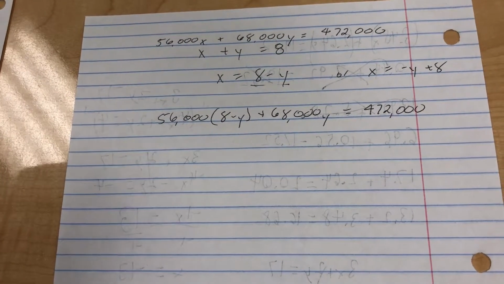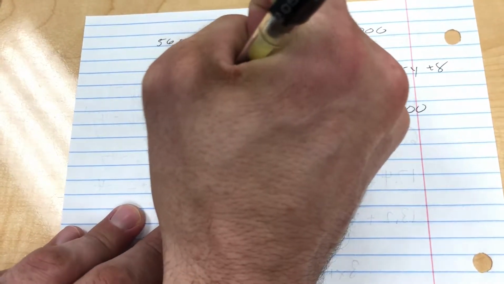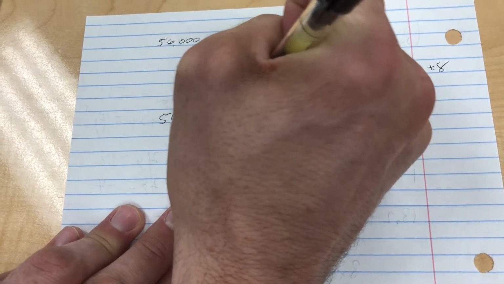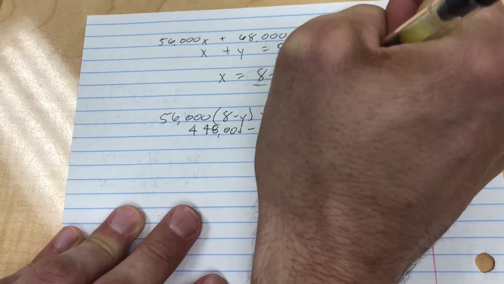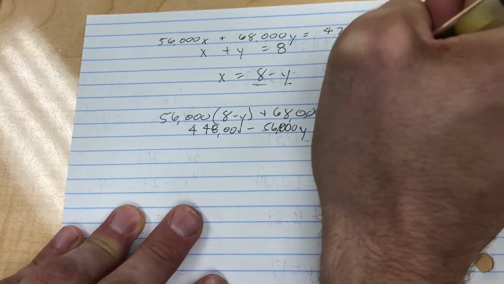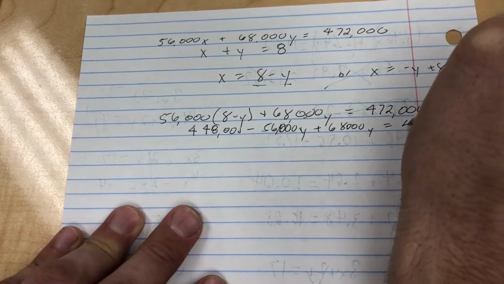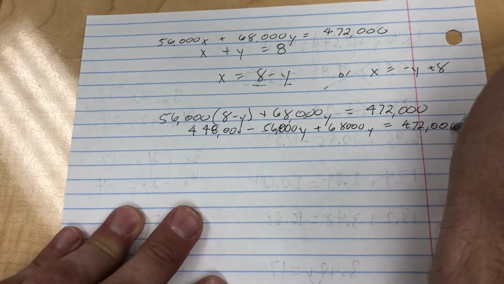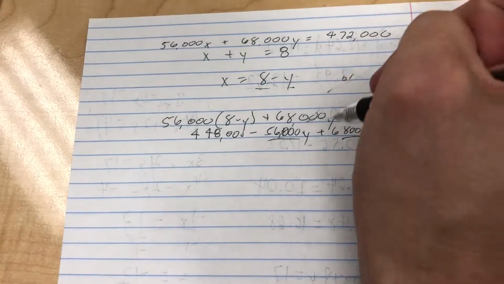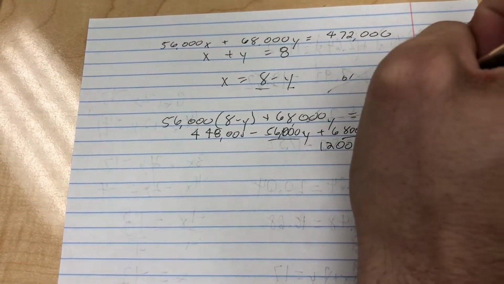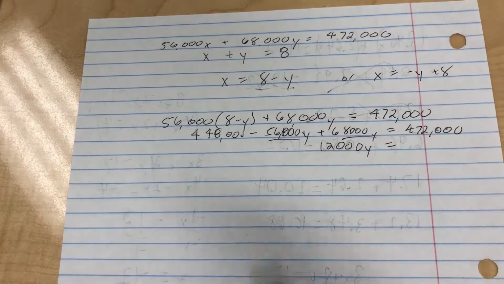So 56,000 multiplied by 8, 448,000 minus 56,000 y plus 68,000 y is equal to 472,000. I'm going to combine my like terms, so that looks like 12,000 y, and I'm going to subtract my 448,000.